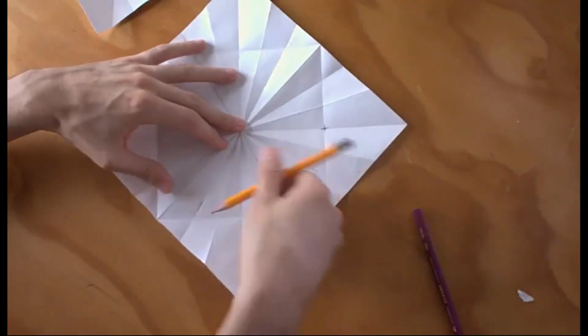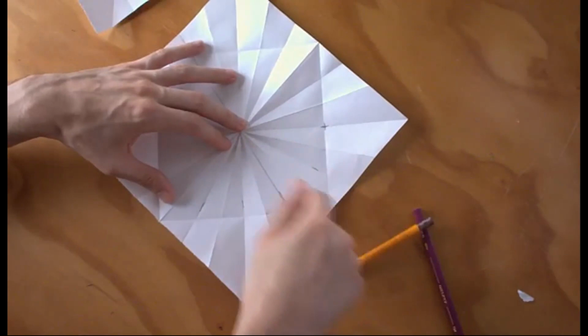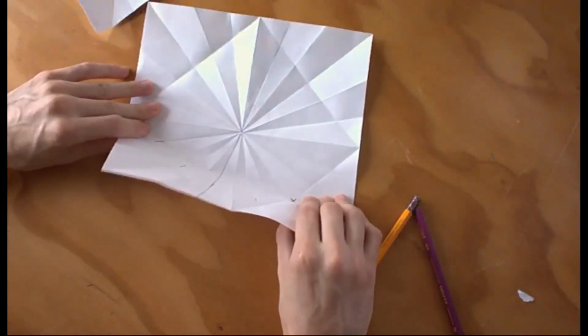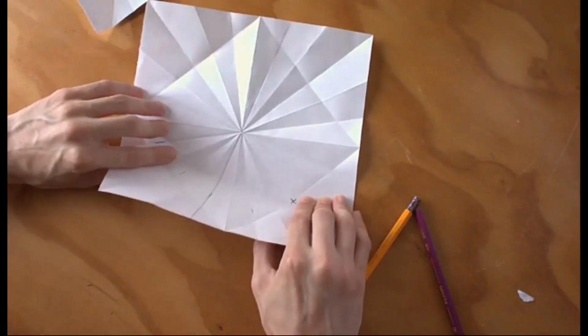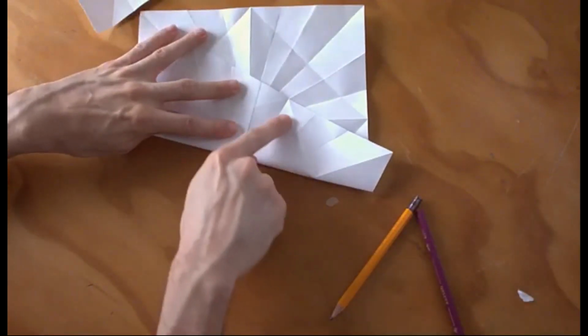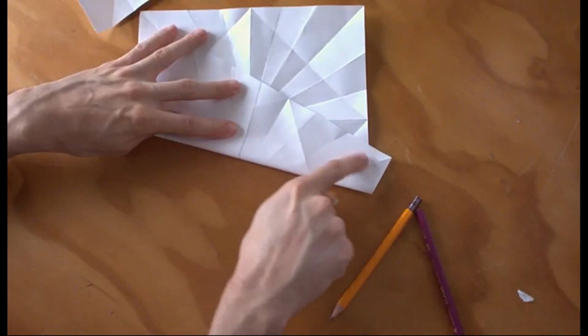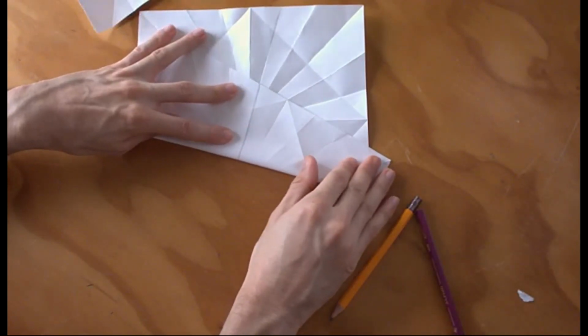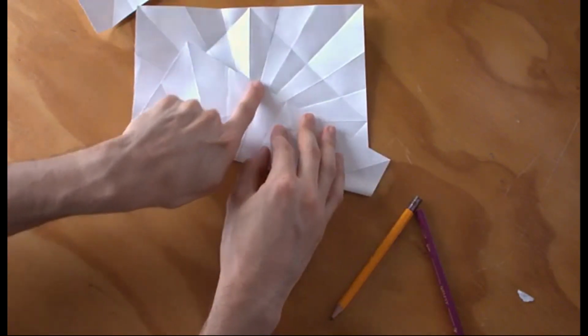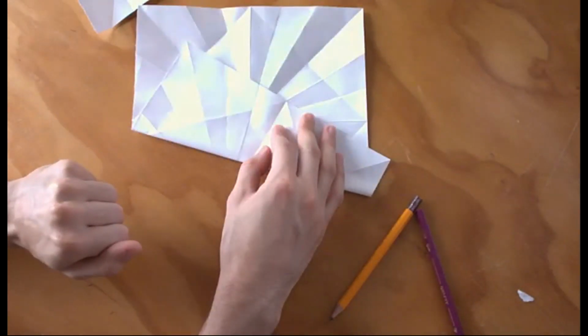So at this point, I need a line that's perpendicular to this line. I hold my finger at that point, my cross, what I'm aiming at. And then I can see it on the other side as well. I can see that it's coming in and coming out. So I line it up, and I'm also making sure that this line extends fully.